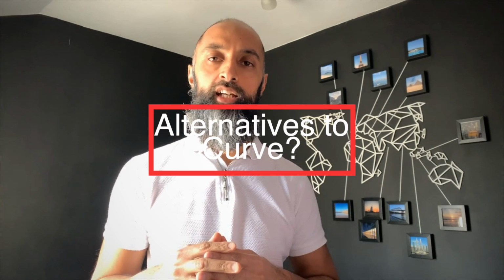Now, I'm not going to leave you hanging. There are a few alternatives that you can sign up for. And number one, what you want to do is check what you have in your existing wallet to see if there are any accounts that allow you to spend abroad without any fees. Now, one thing I didn't realize was I already had an account that allowed me to spend abroad fee-free.